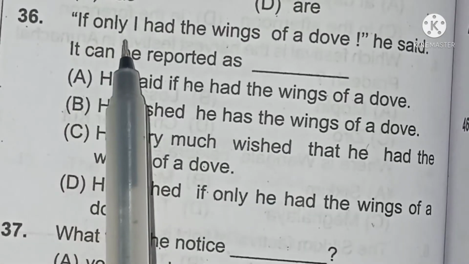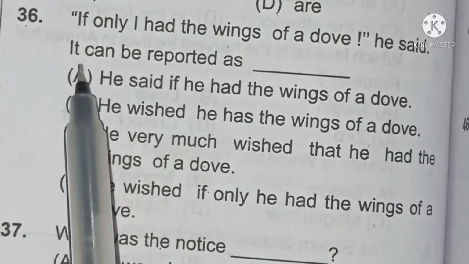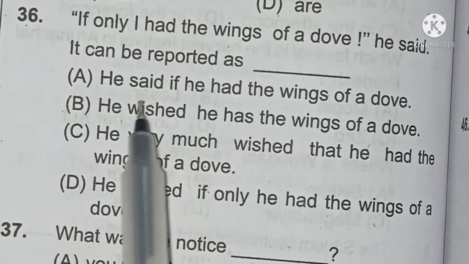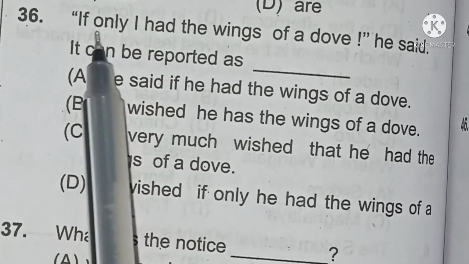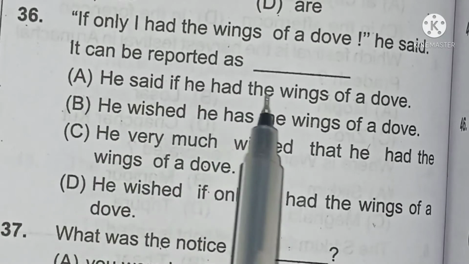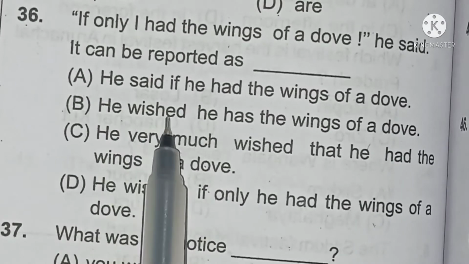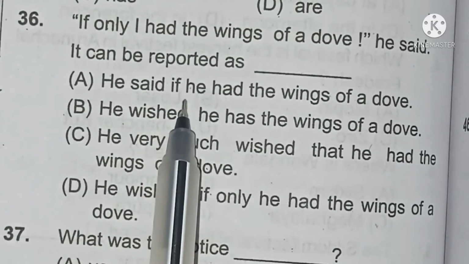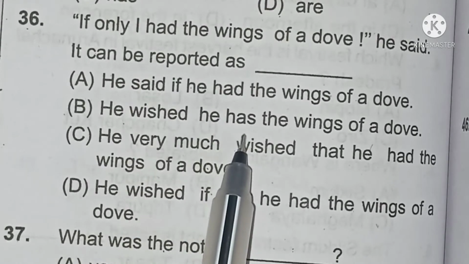Question 35: "If I only had the wings of a dove," he said. It can be repeated as reported speech. He said, if he had... This is really in an if clause. He said, if he had the wings of a dove, he wished he had. No, you are not supposed to have the had form. You cannot write this in present form because you have already had. Therefore, this is a wrong sentence.